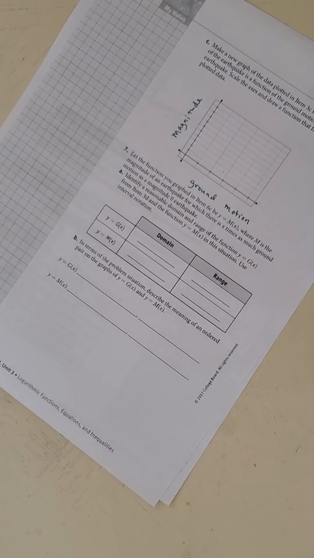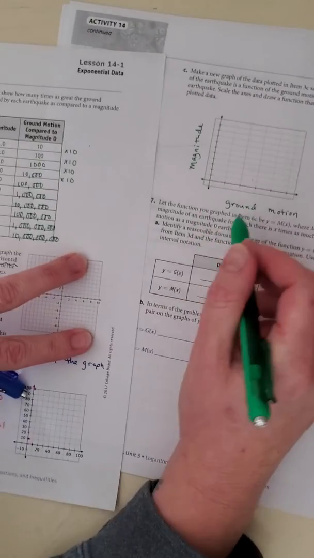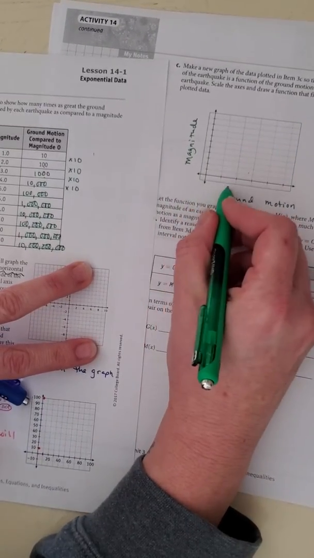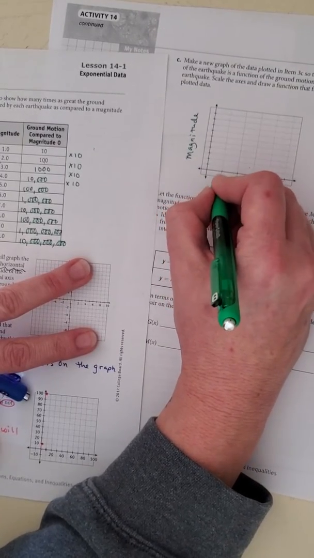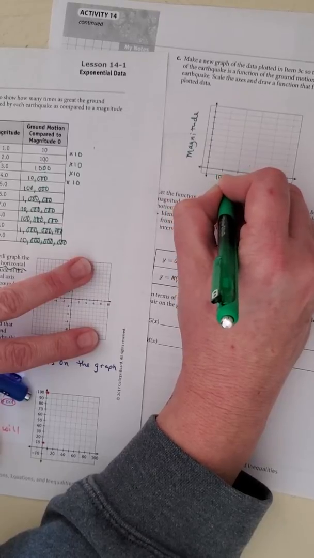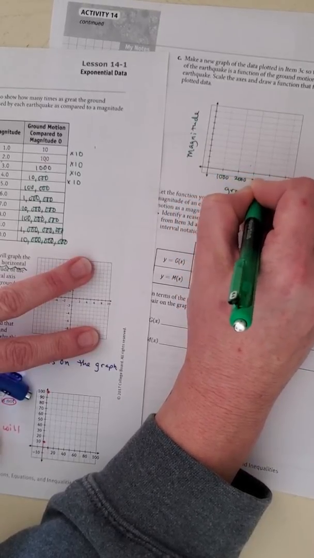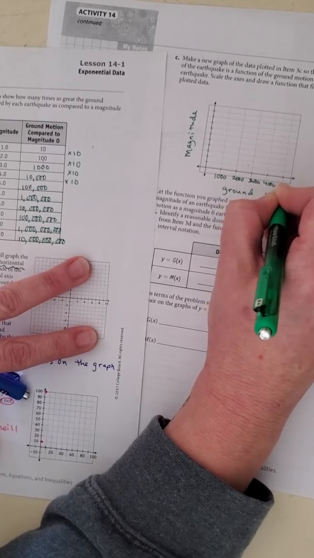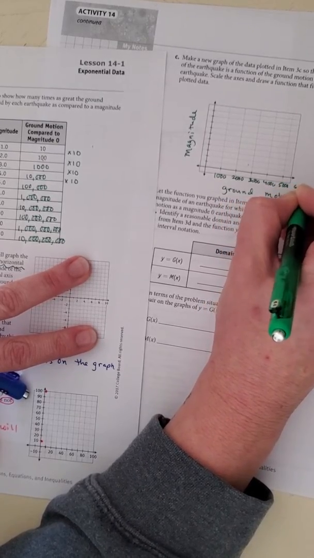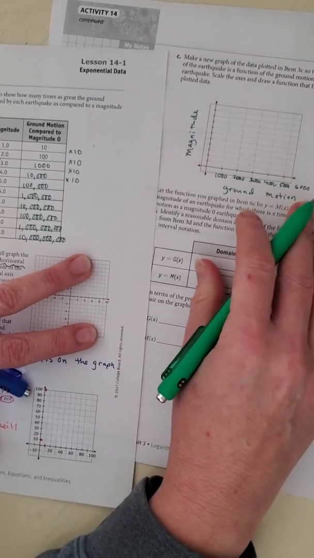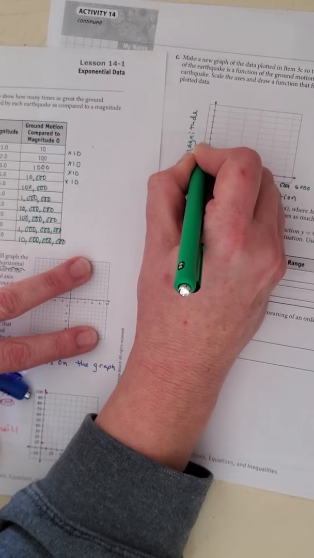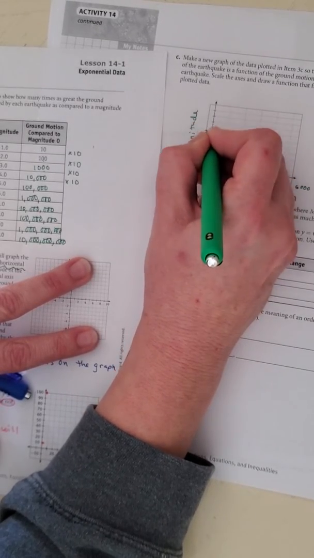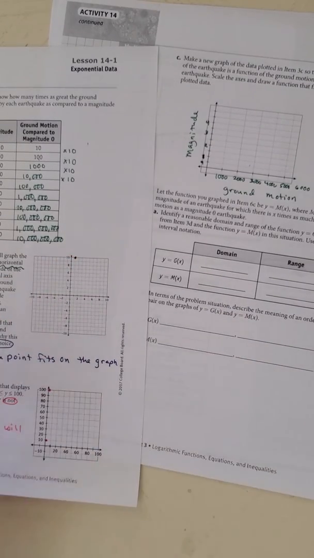And so going back to our table, I'm going to graph just those first few points. So we're going to graph counting by 1,000s again. So this is going to be 1,000, 2,000, 3,000, 4,000, 5,000, and 6,000, and so on. And then our magnitude, this will be 1, 2, 3, and 4, because I know I'm not going to be able to get all those values on there.